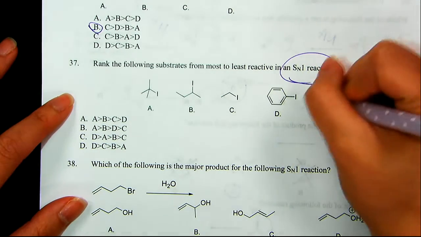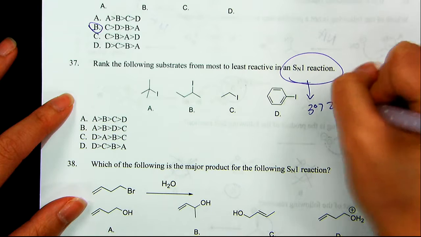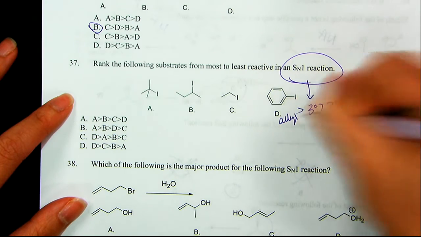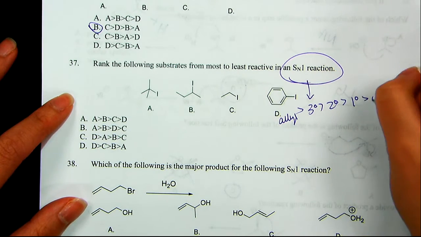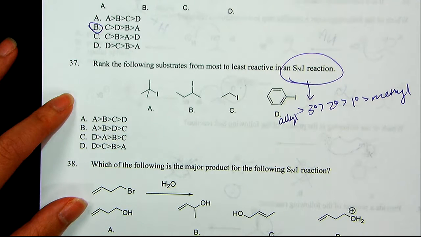SN1 is the opposite of SN2, so that's tertiary, secondary, primary, methyl. In that case, it should be A, B, C, D.